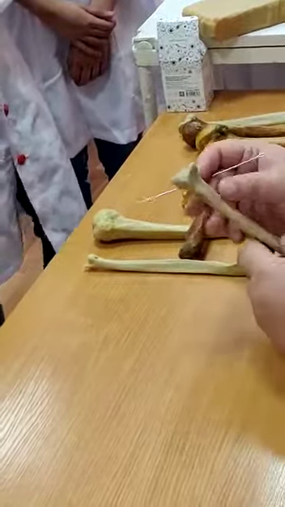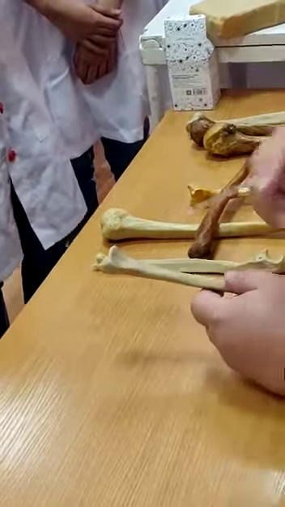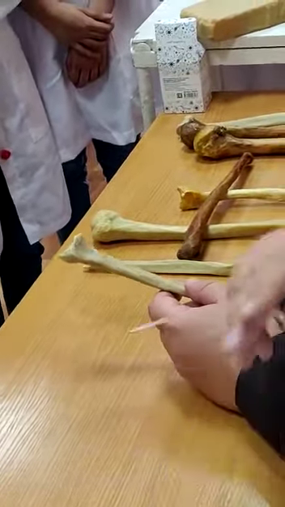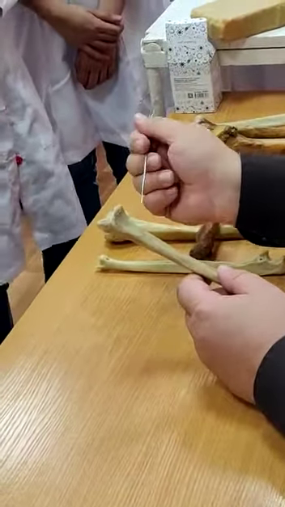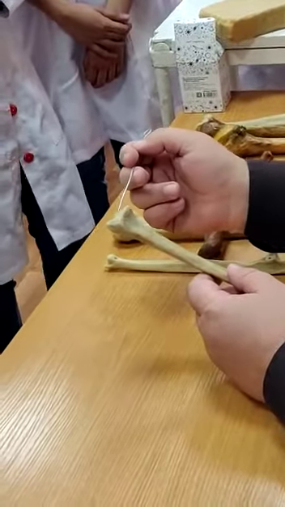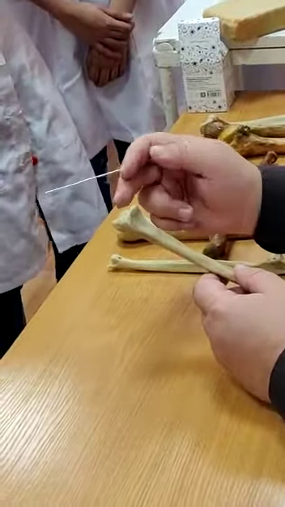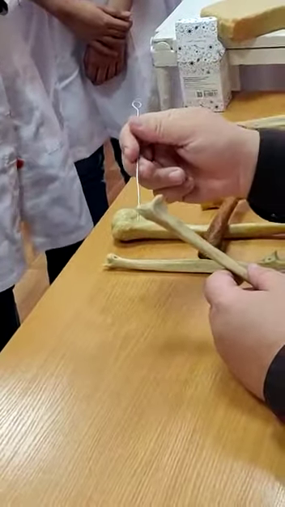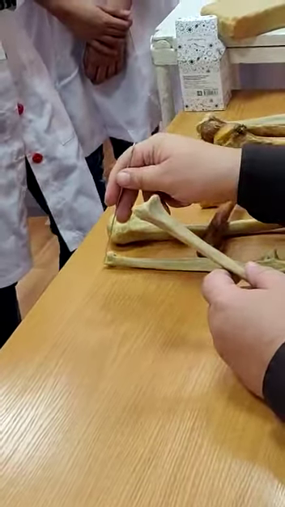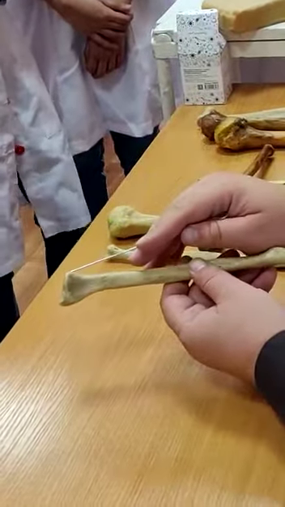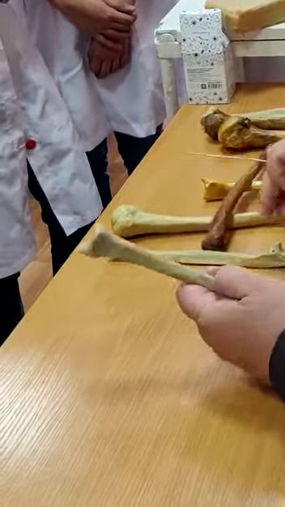The distal epiphysis has an articular surface which attaches to the bones of the carpus. That is why facies articularis carpea, because it is attached to the carpus. The styloid process is the same as in the ulna, and incisura ulnaris.